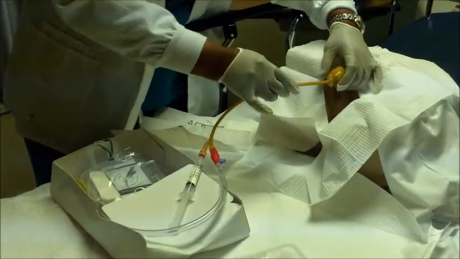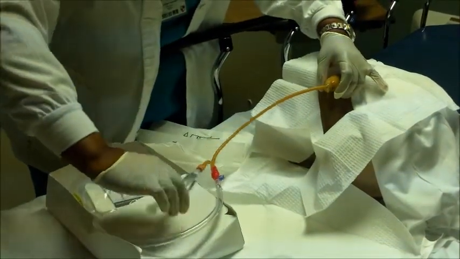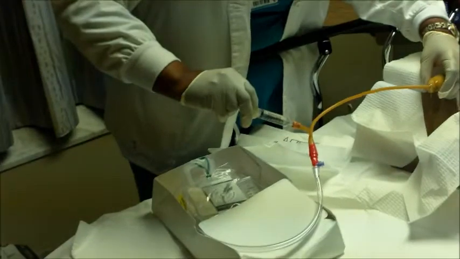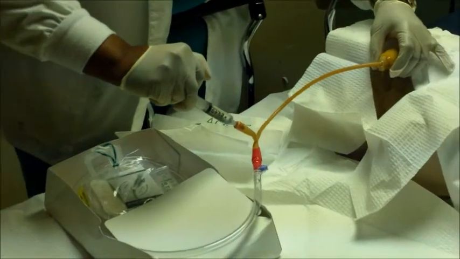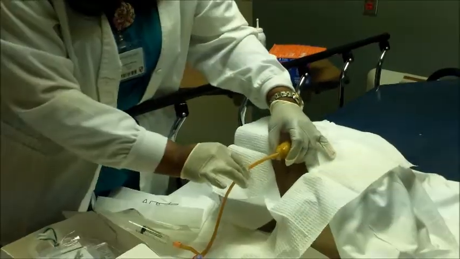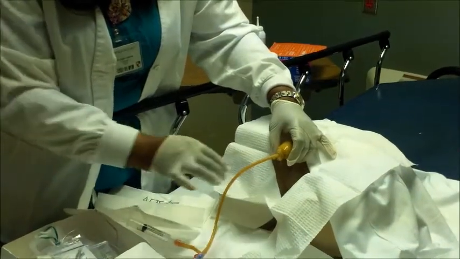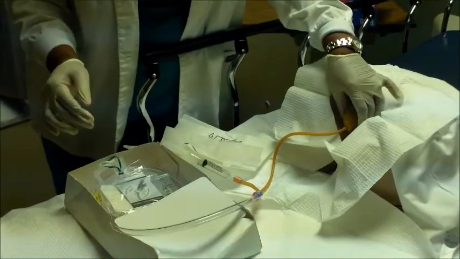Okay. Now, at this point, I will inflate it with 10 cc of normal saline. I'm going to pull back on it just to get the resistance. And that is the insertion of a Foley.